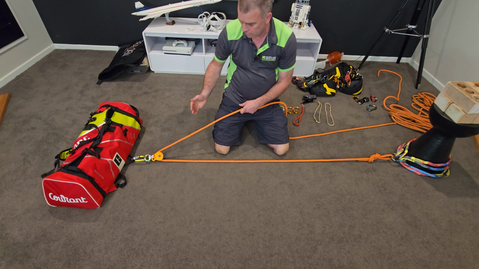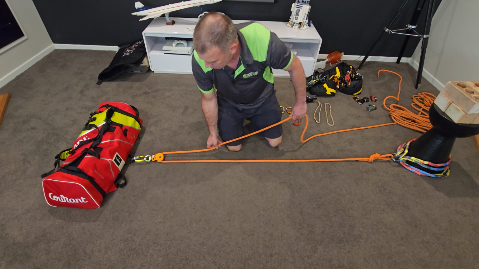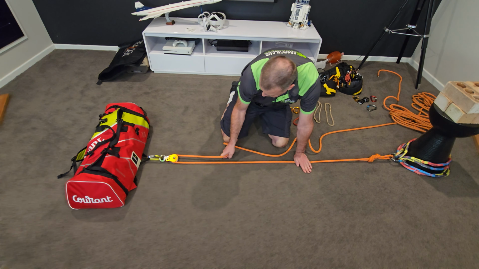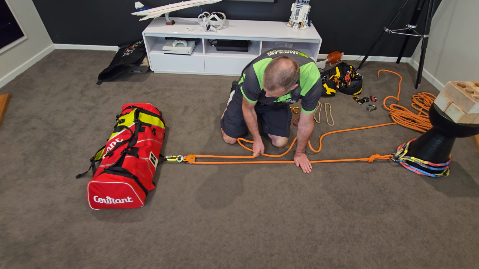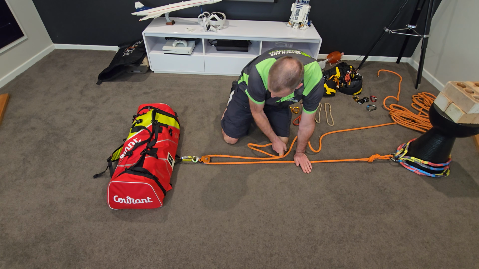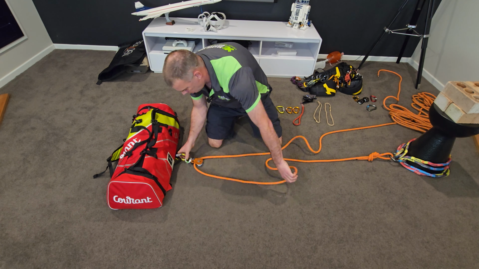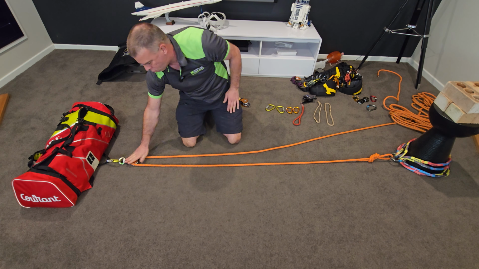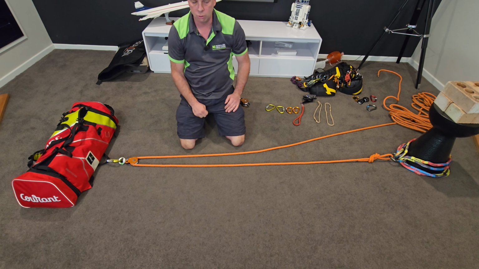When we talk about pulleys traveling with a load, you're going to hear me say that a lot. At the moment, as I pull here, that pulley is traveling with the load. It's moving towards me. So that is a mechanical advantage of 2 to 1. Anytime you've got a traveling pulley, it is a 2 to 1.